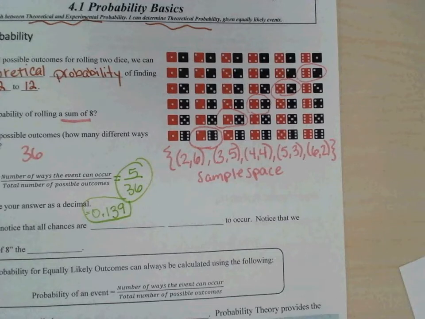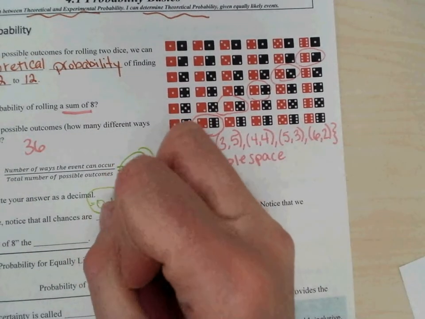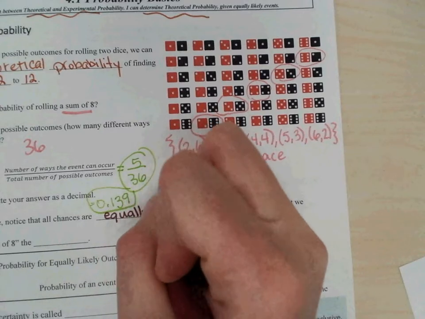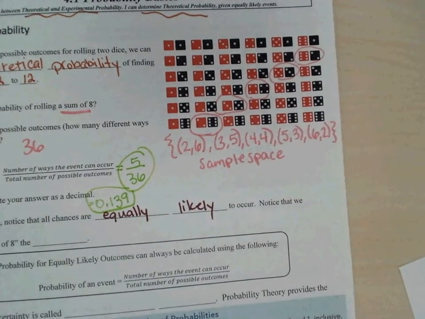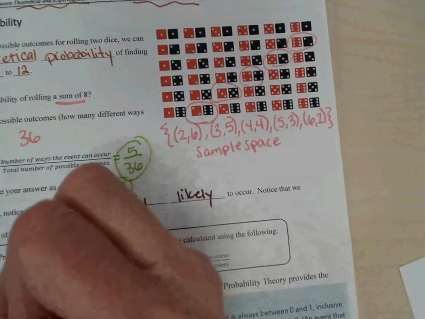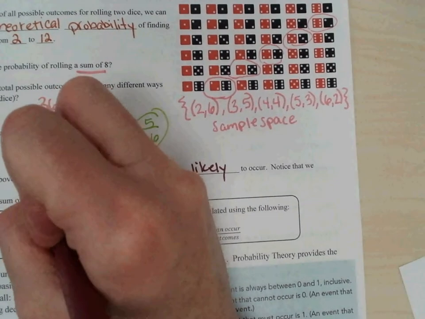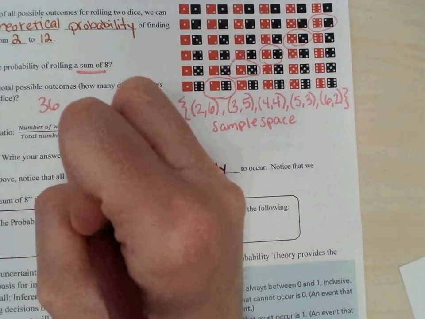My bad. In the example above, notice that all chances are, this is a phrase that comes up quite a bit, equally likely to occur. Notice that we called rolling a sum of 8 the event. It is an event.